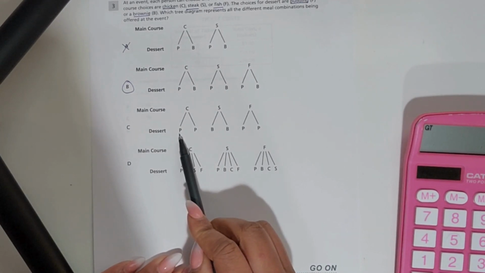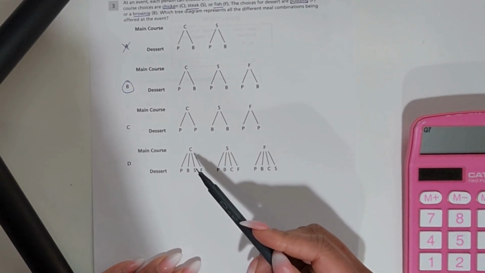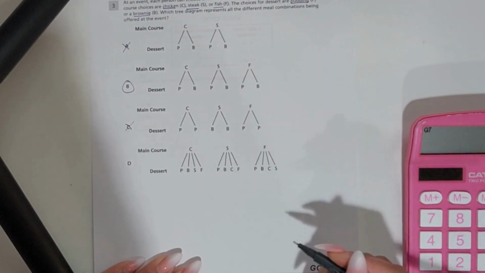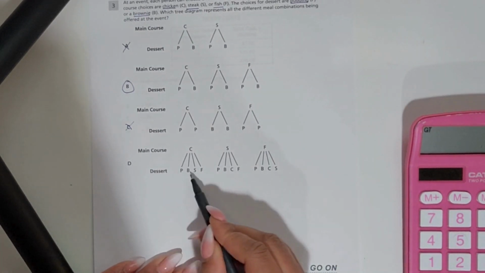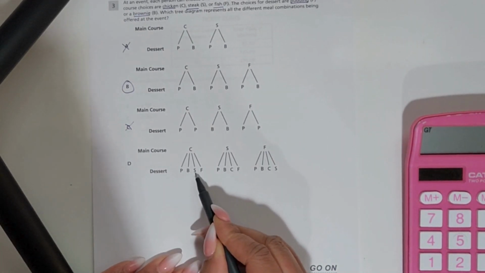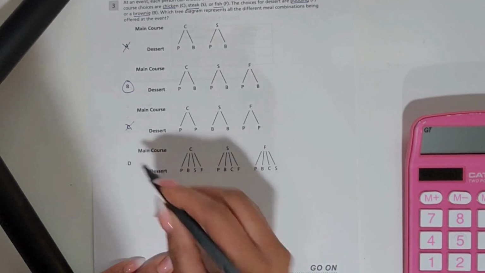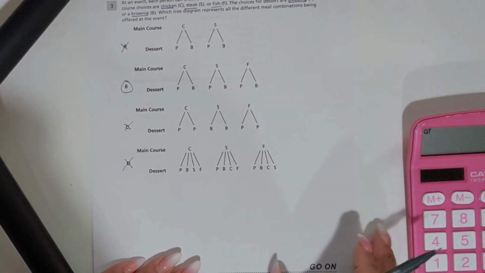When you take a look at the other answer choices, for example, C, there are 2 pudding options. Well, we don't need to write it twice, so we know that this is not the answer. When we look at D, there are 4 different dessert options. We have pudding, brownie, I'm assuming this is steak, S for steak, and F for fish. These are not dessert options. D is not the answer. Let's go to the next question.